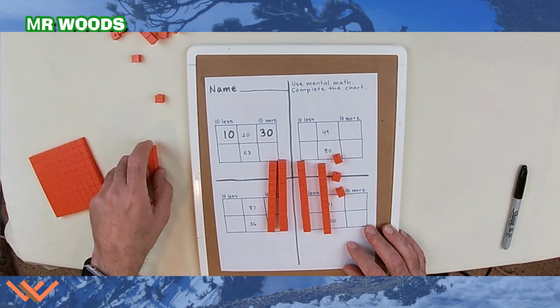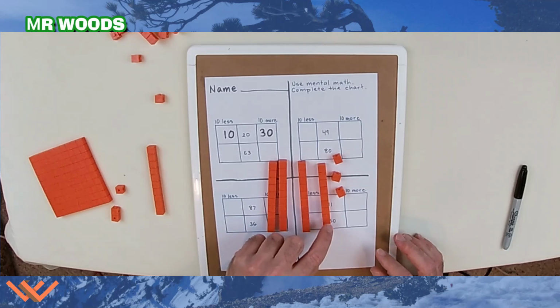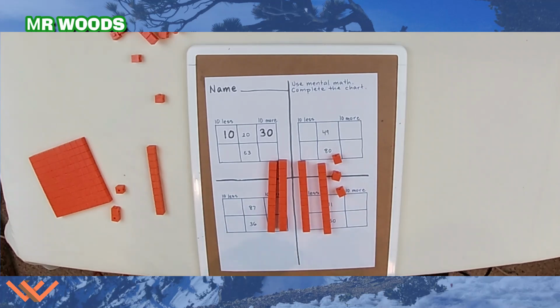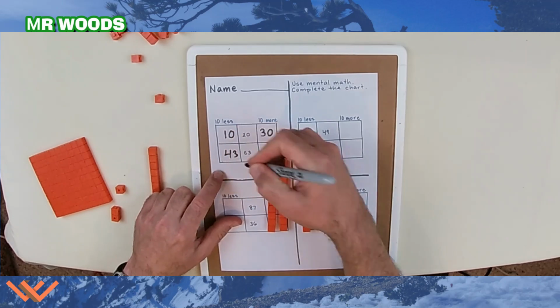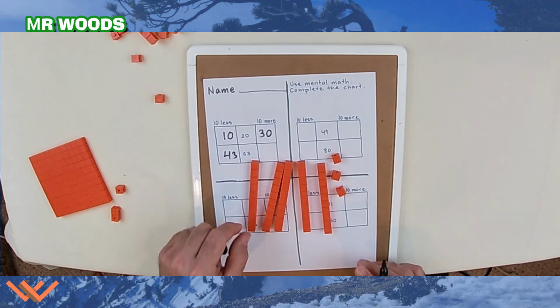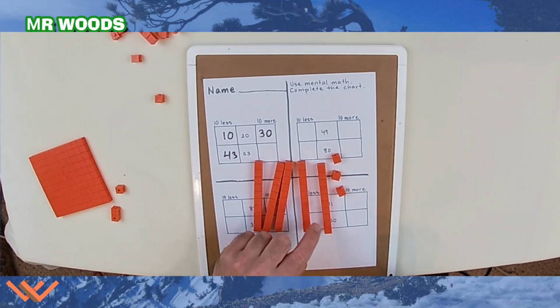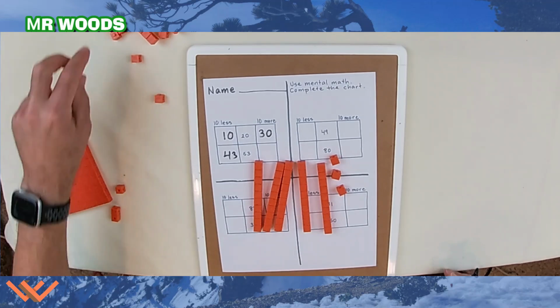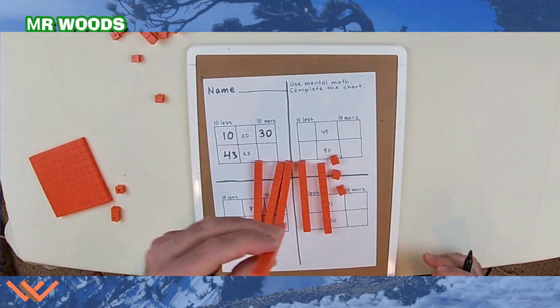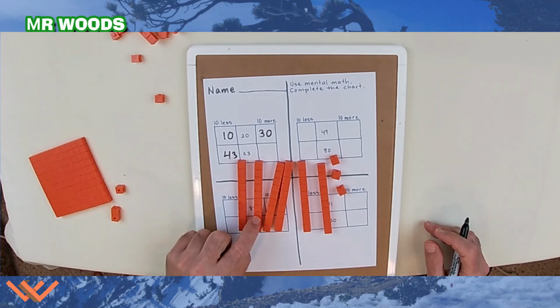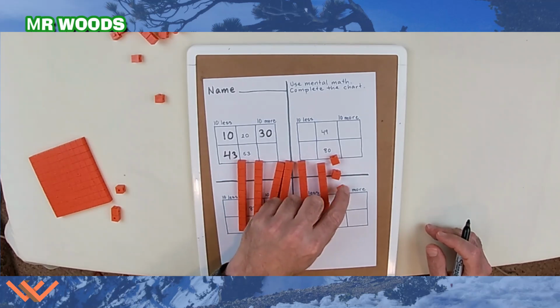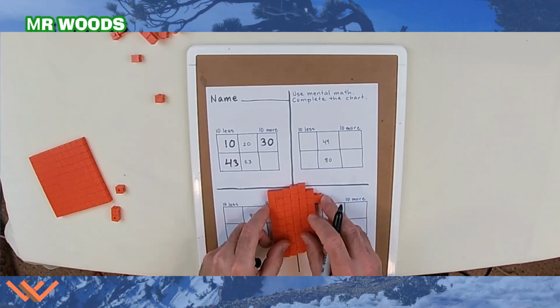I remove that 10, so I have 10, 20, 30, 40, 1, 2, 3, 43. I'm going to put this back, so I have 53, so 10, 20, 30, 40, 50, 1, 2, 3, 53. 10 more. Here's my 10 more. I add that up. 10, 20, 30, 40, 50, 60, 1, 2, 3, 63.